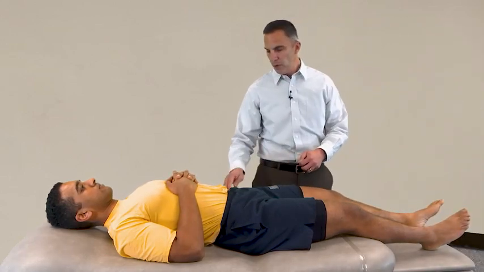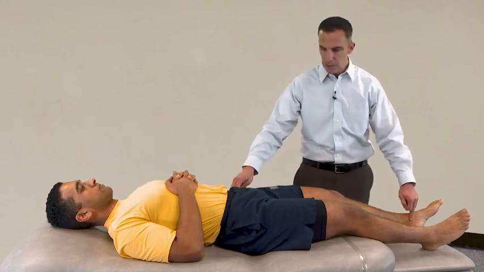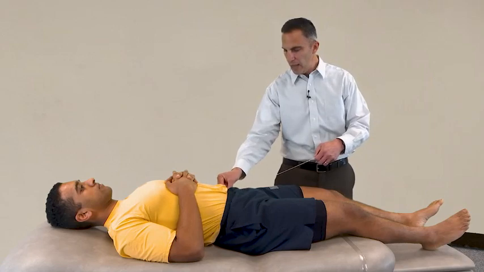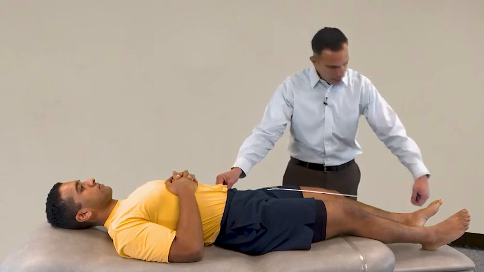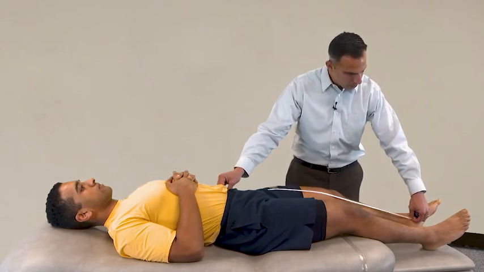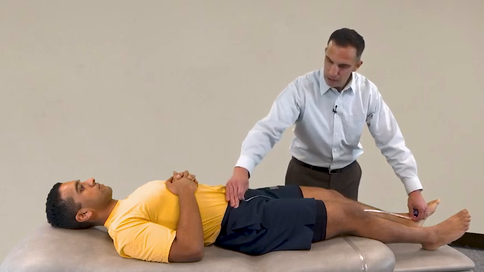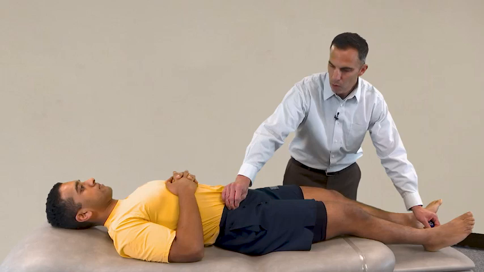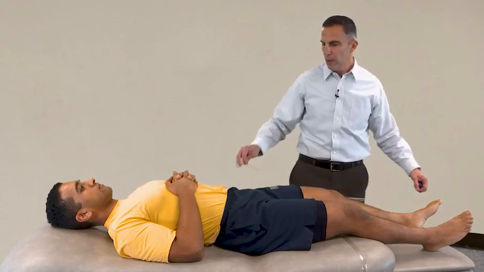We're going to be measuring from a fixed bony point to a fixed bony point. That would be for a true leg length discrepancy. I find the anterior superior iliac spine, and then I go down just to the bottom of the medial malleolus. And then I compare sides, and I'm looking for a discrepancy of 1 centimeter or more. That would be a fixed leg length discrepancy.